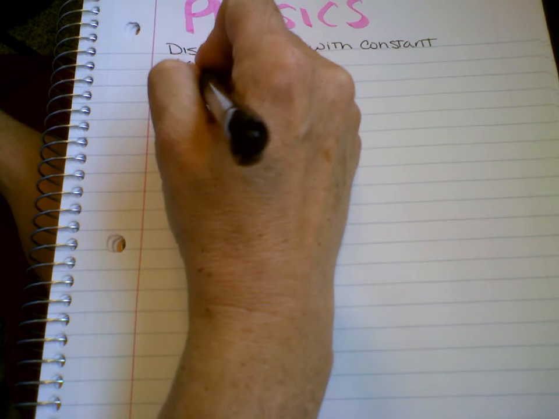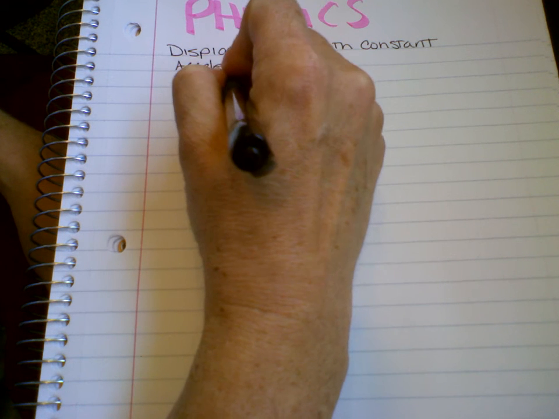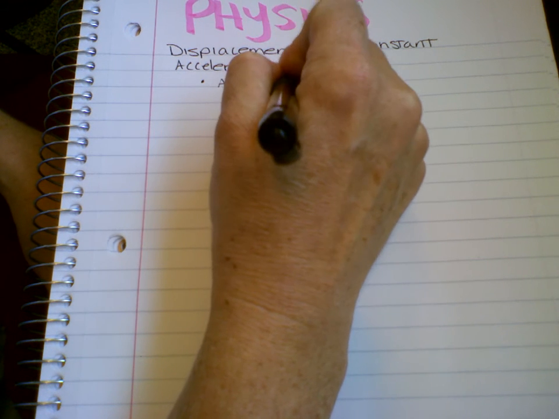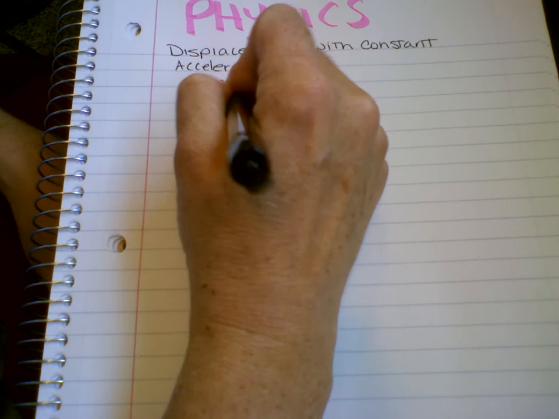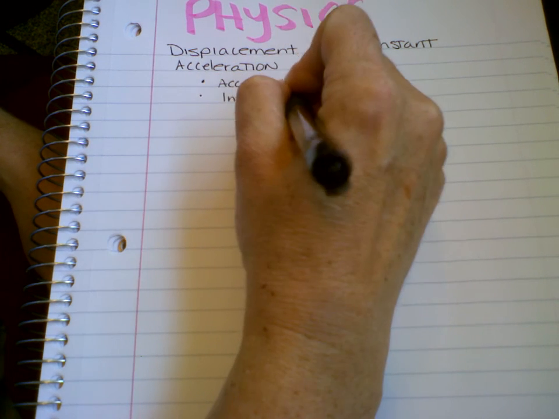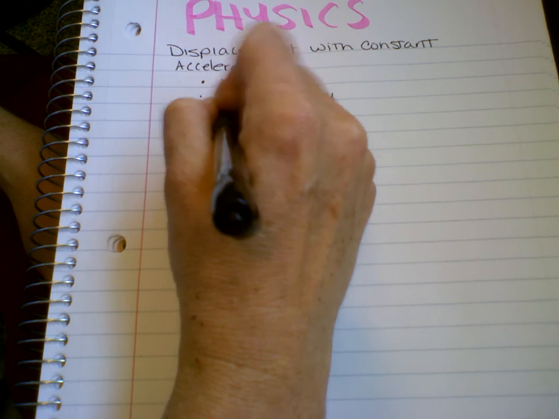When you're looking at how some of these terms are related to each other that we've been talking about in the last several videos, think about how displacement is going to depend upon acceleration, how fast something starts out, and time. These are all important factors in how much displacement actually takes place. So I'm going to put those on here. These are key: acceleration, initial velocity, and time.